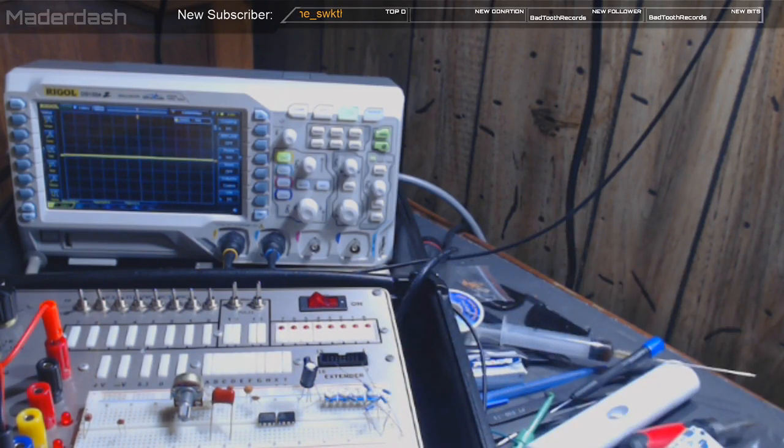Okay, so how can I locate a ground pin without shorting the pins out? I got it. I know how we could do this. I got an idea. We can use a jumper. Look at my new mess.